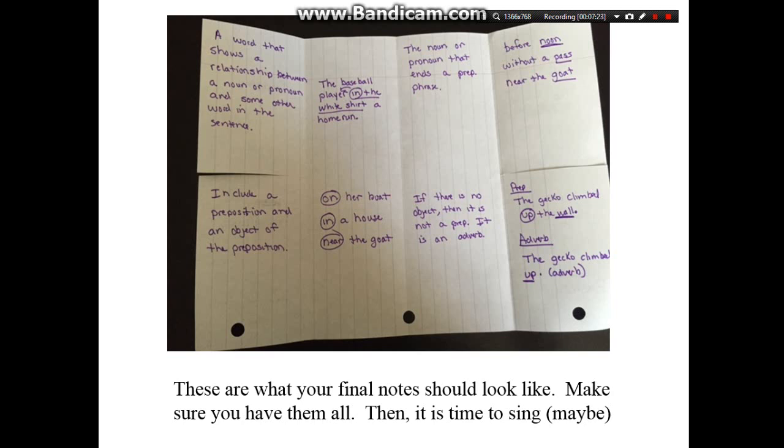So, this is what your final note should look like. Make sure you have them all. If you have different examples for me, that's okay. Just make sure you have some examples.